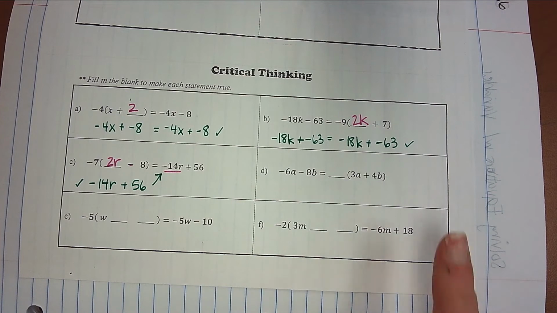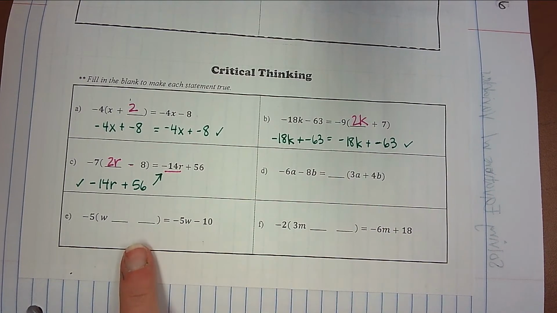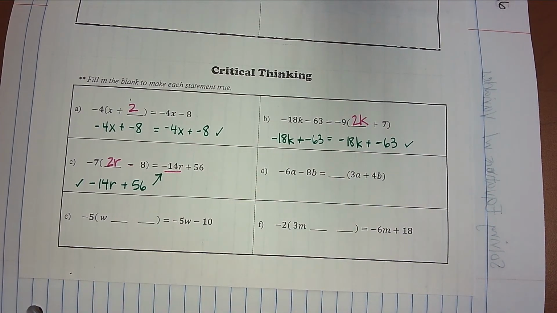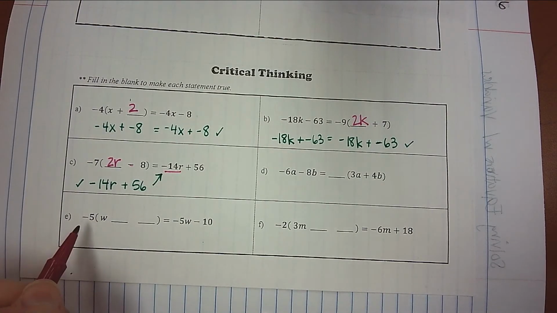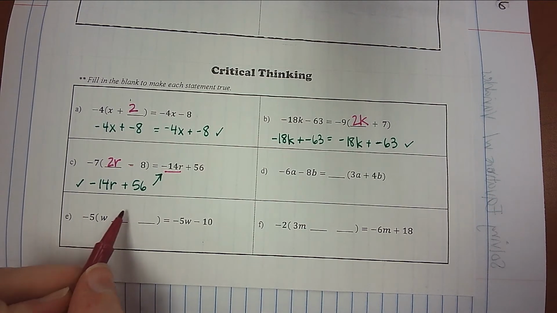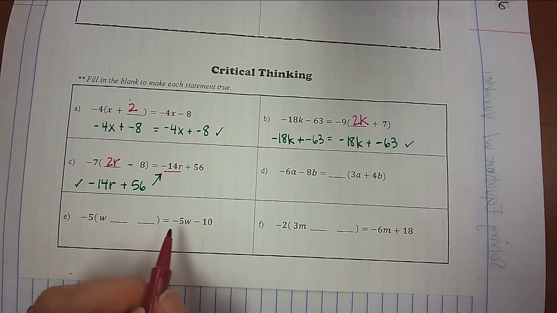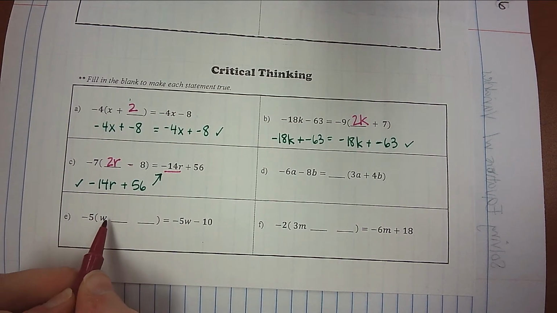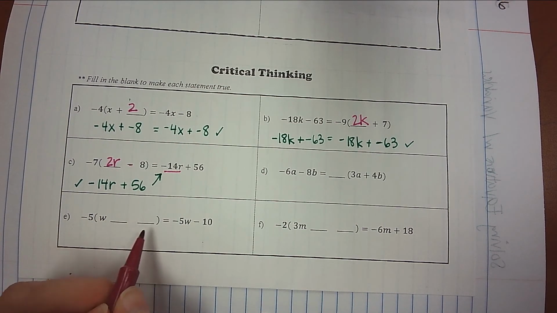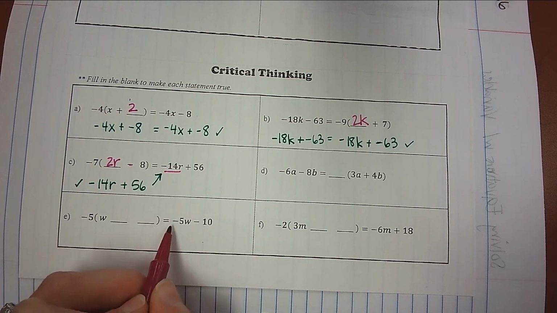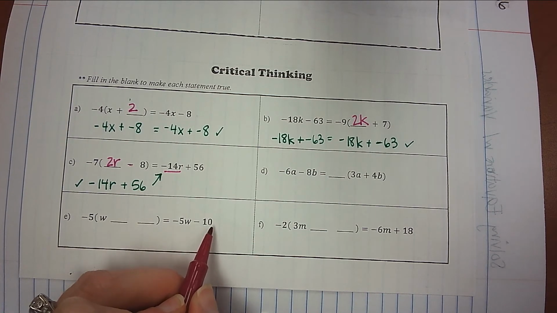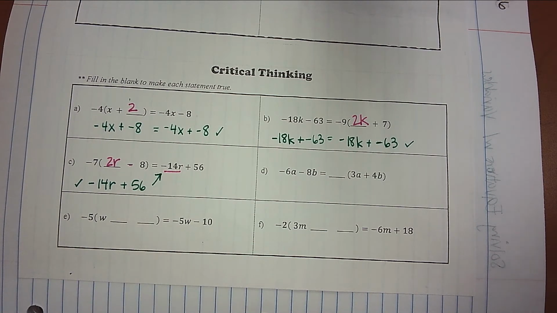I'm going to skip letter D for right now, and I'm going to jump to letter E, just because I'm going to try and challenge you in just a moment to see what you can do. So letter E has 2 blanks. They want us to fill in this symbol, add or subtract, and then fill in this last number. So negative 5 times the quantity w plus or minus blank equals negative 5w minus 10. And this is going to take a little bit of thought here.